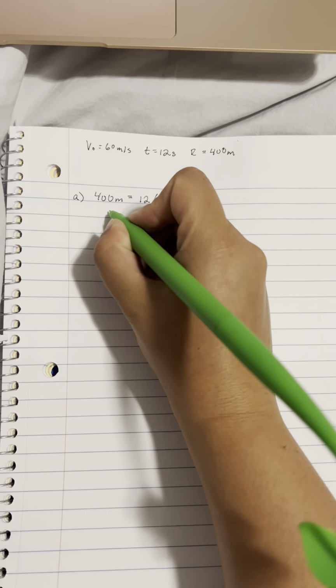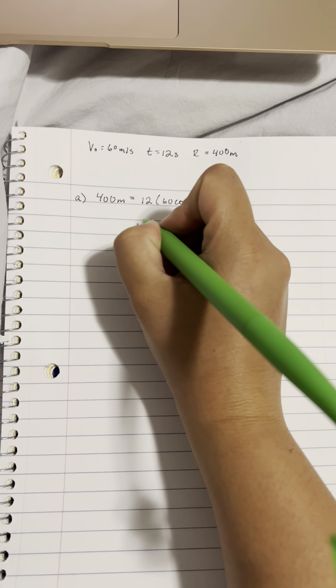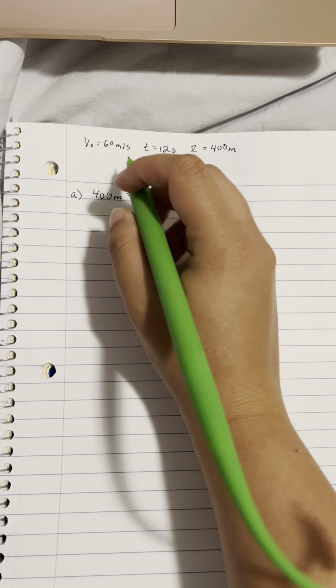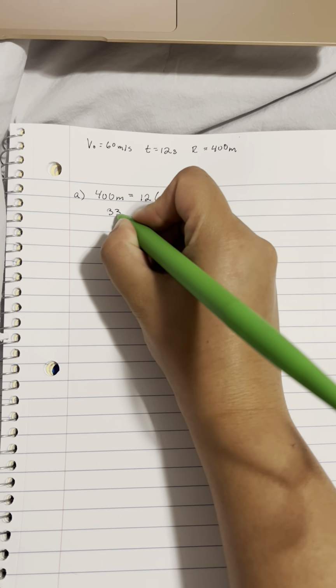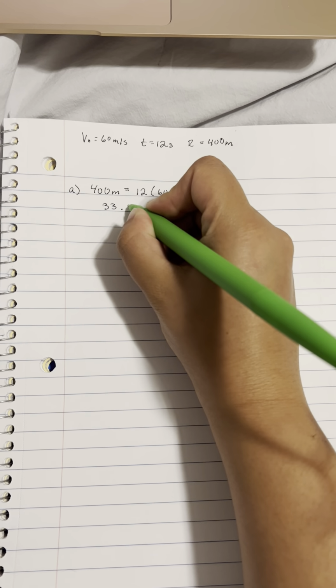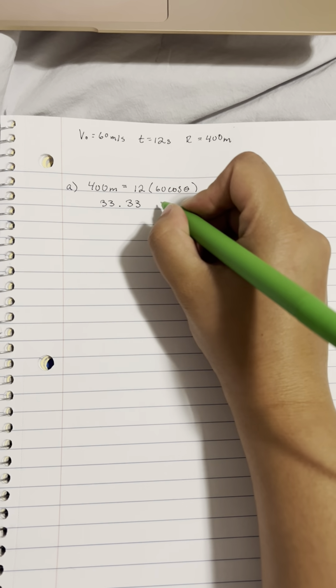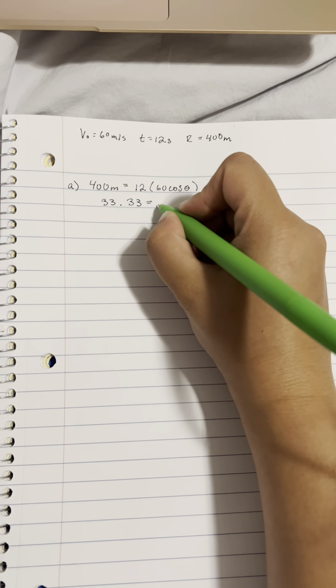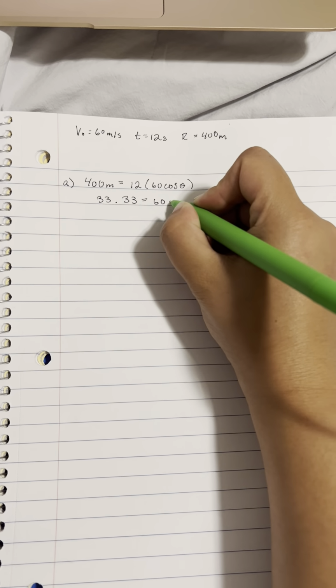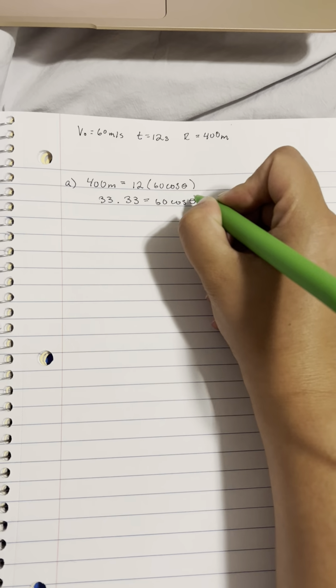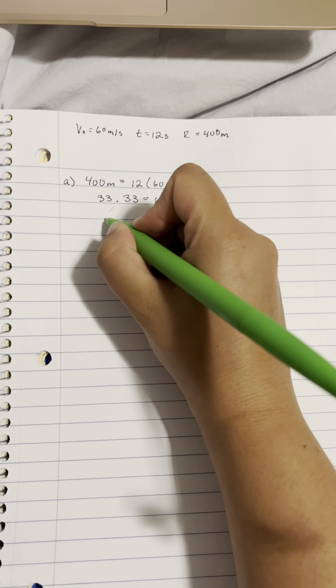We're going to divide 400 by 12, and that's going to give us 33.33 equals 60 cosine theta. We're going to divide by 60.